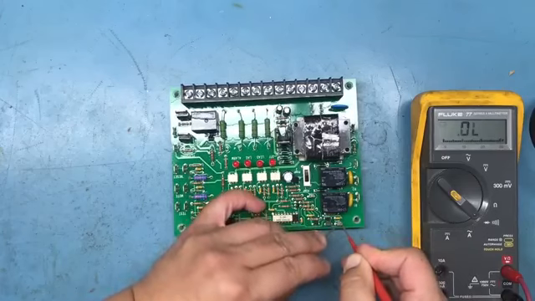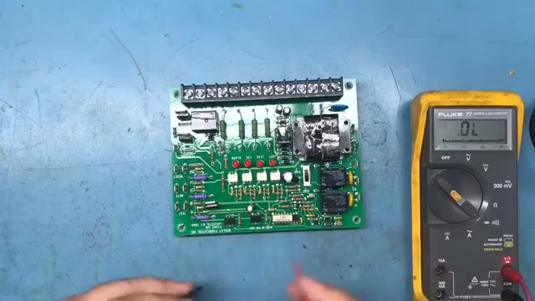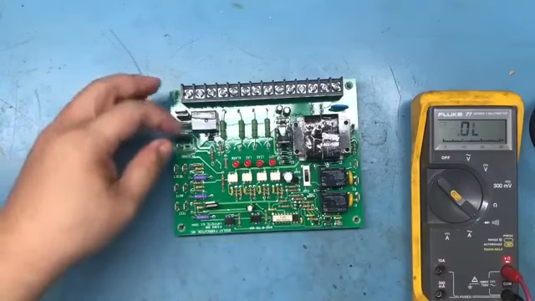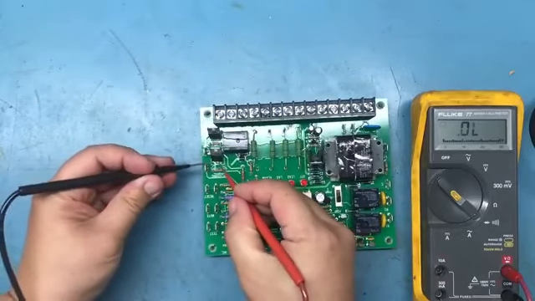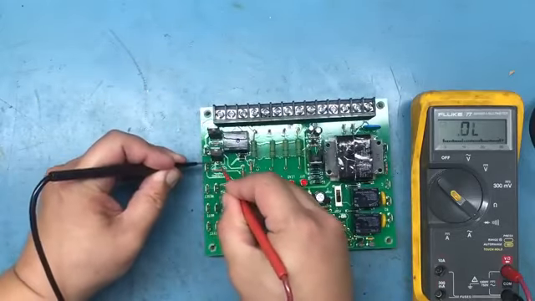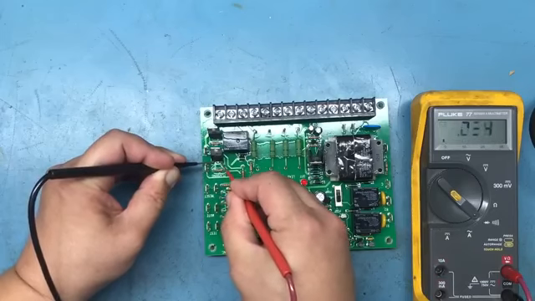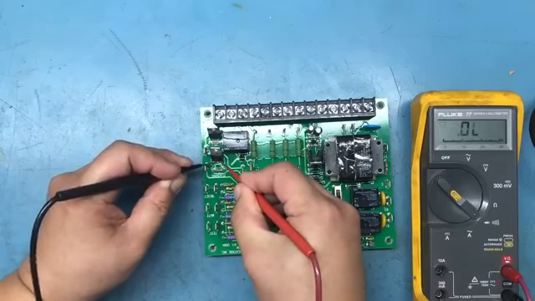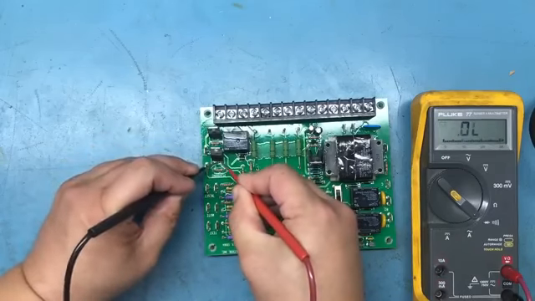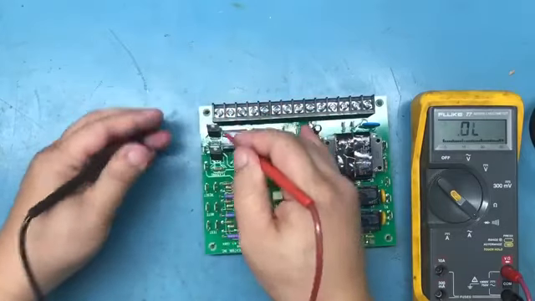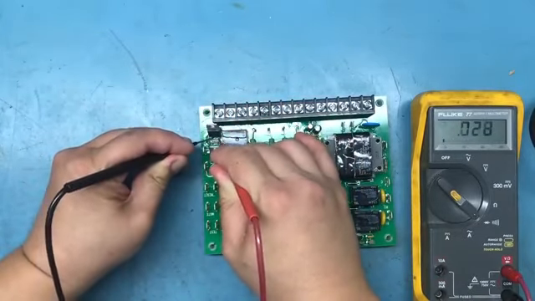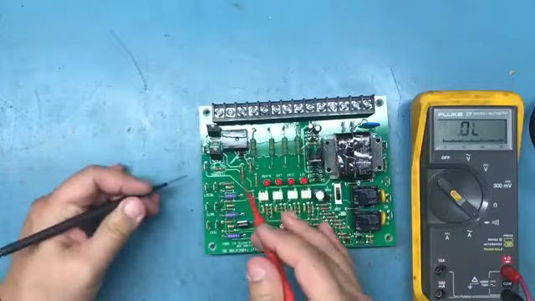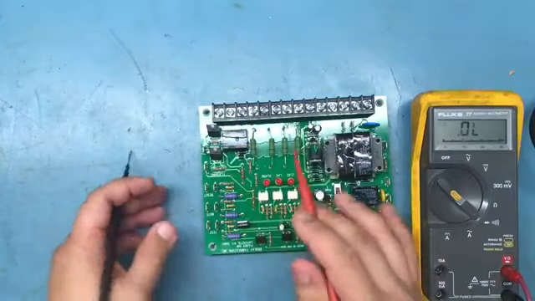Open and open. I will do that to that also. So these over here is probably the same thing. Just check, make sure there's no short. And that one is testing short. Let me test this one over here. It's testing short.